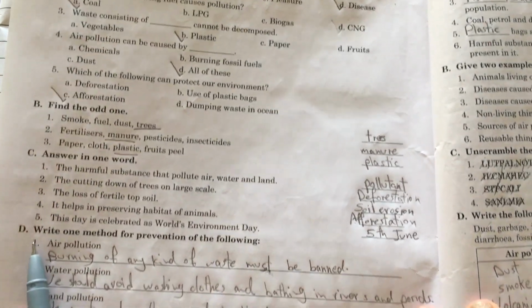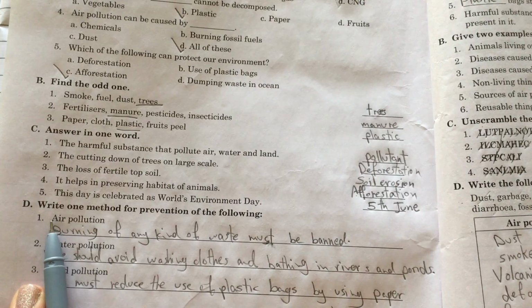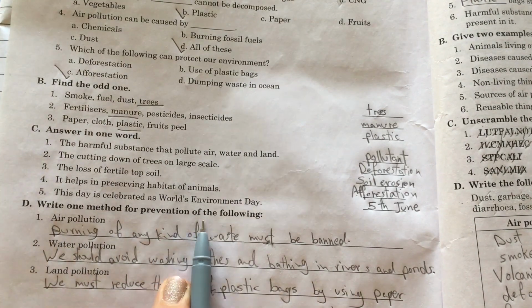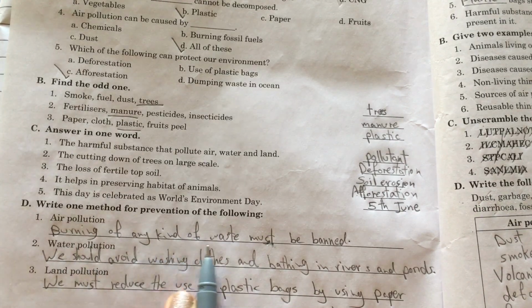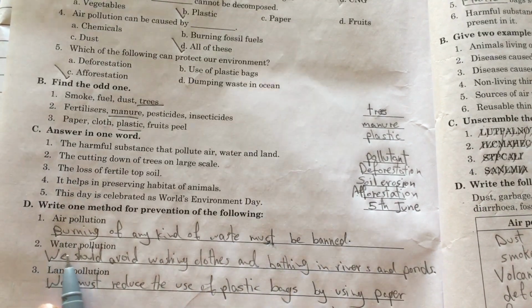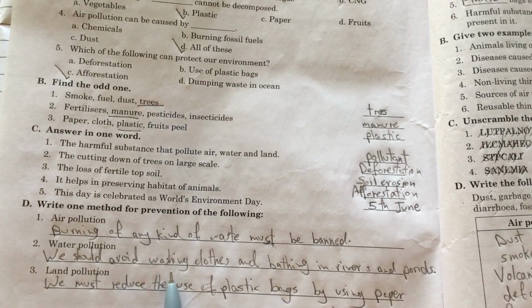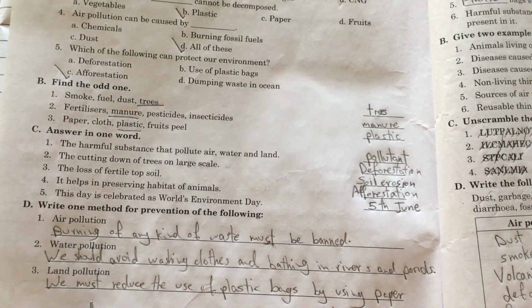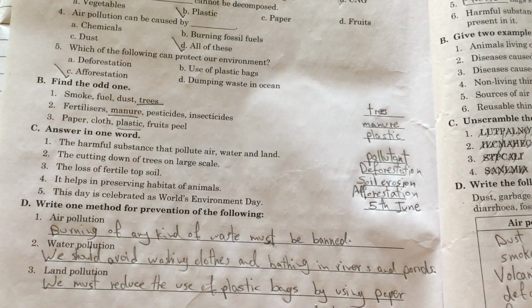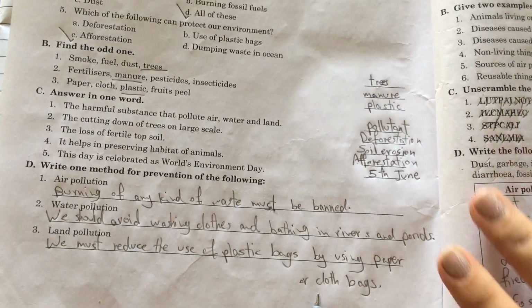Number 5. Write one method for prevention of the following. Air pollution: burning of any kind of waste must be banned. 2. Water pollution: we should avoid washing clothes and bathing in rivers and ponds. And land pollution: we must reduce the use of plastic bags by using paper or cloth bags.